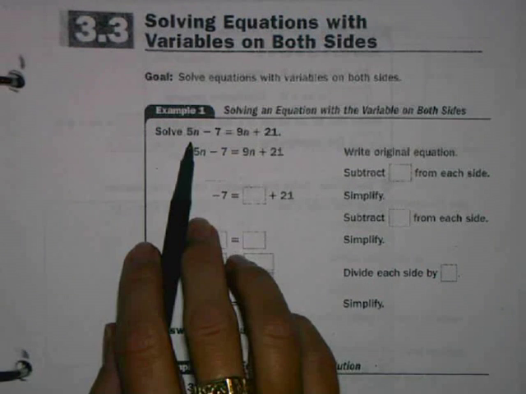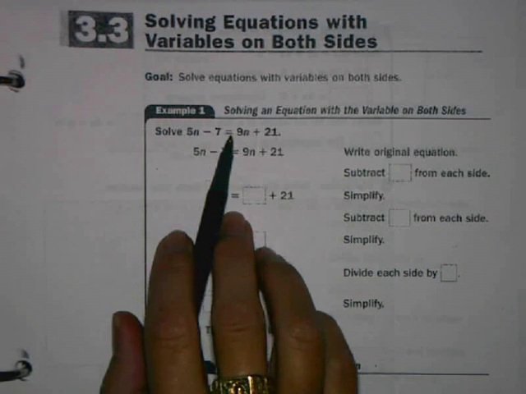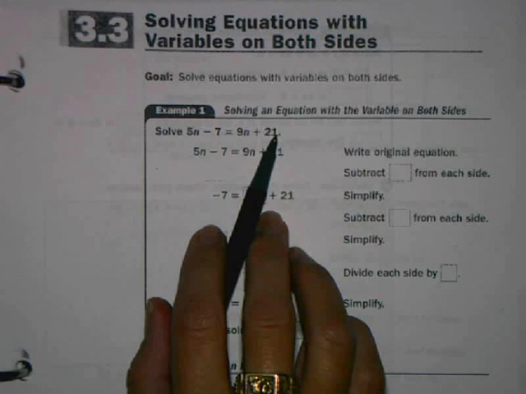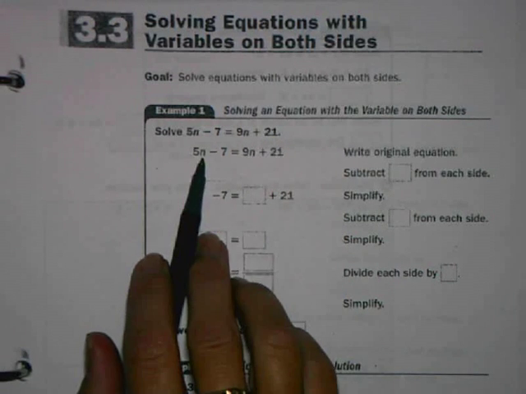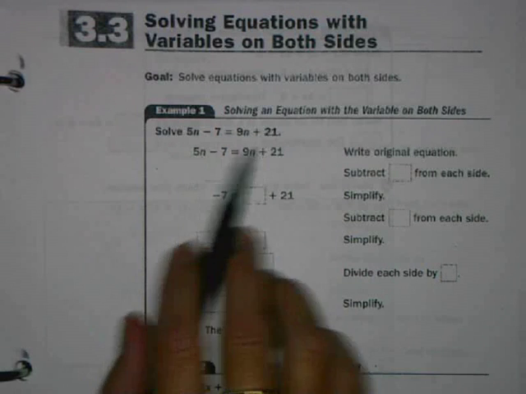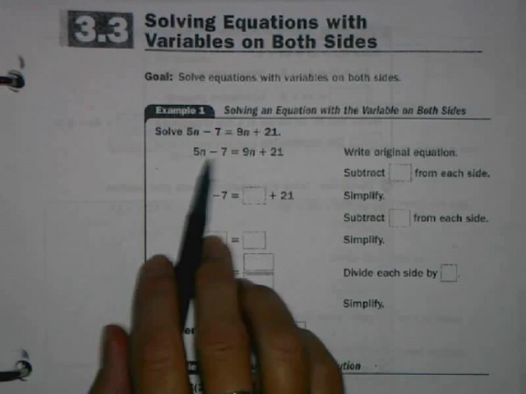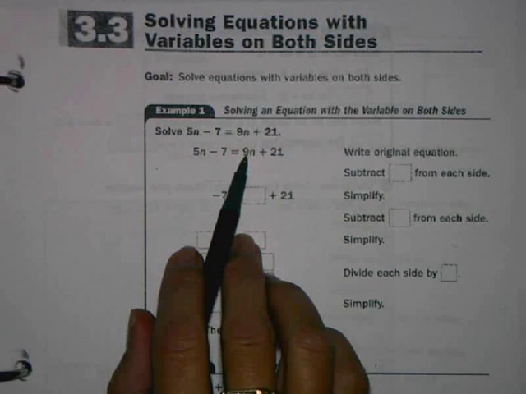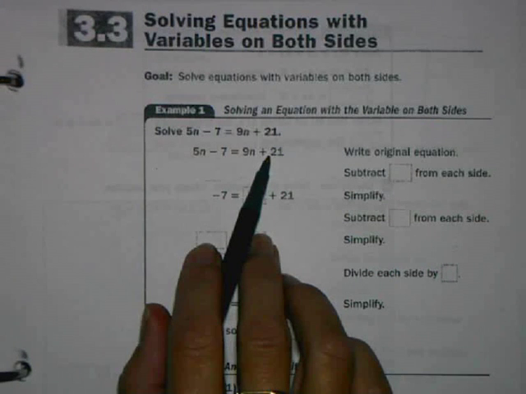Here's an equation. 5n minus 7 equals 9n plus 21. And we want to solve this equation. We want to find out what single number for n makes this equation true. This equation is sometimes true, and whether or not it's true depends on the number we plug in for n. And we want to find that number for n. So here's our original equation.